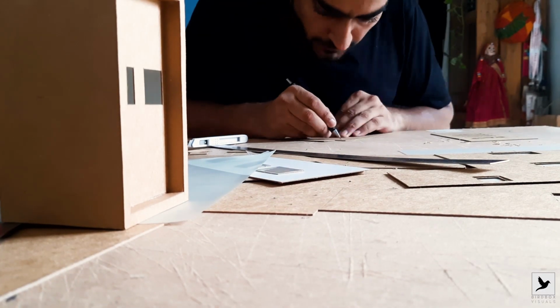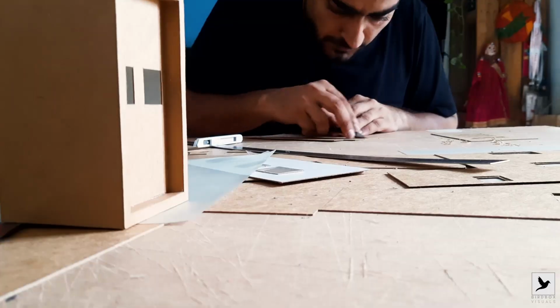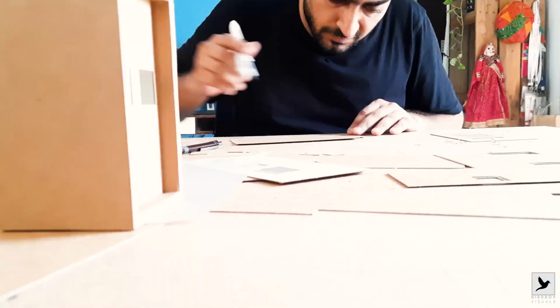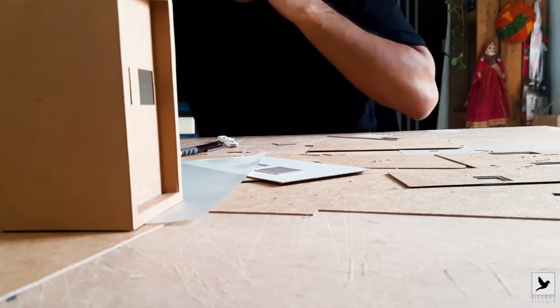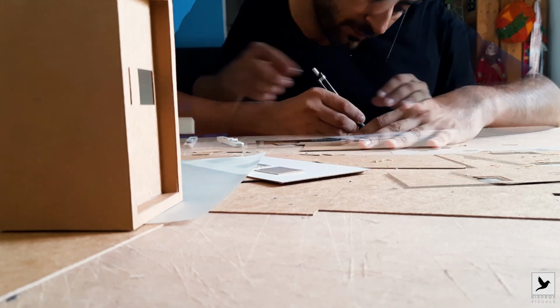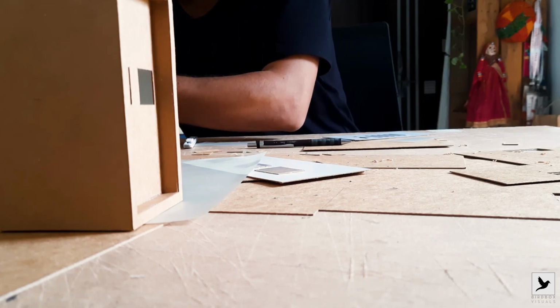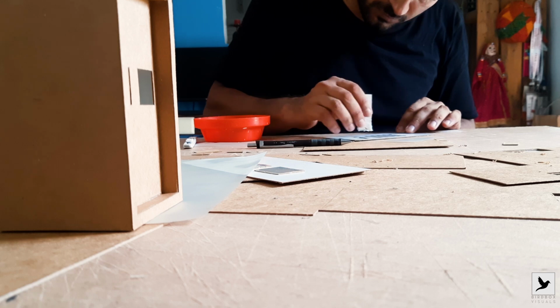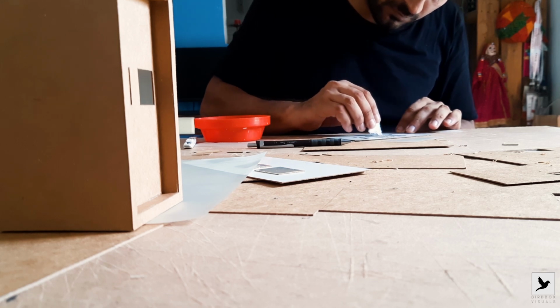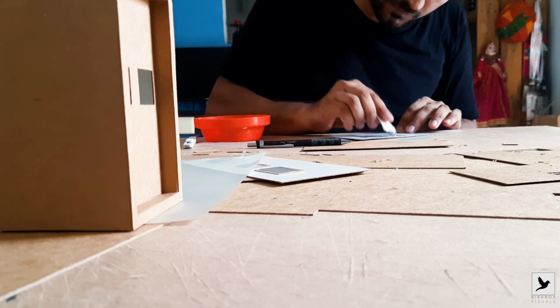Now in this portion we are just finishing off the small rough edges that we have in small windows and doors. We'll cut them and make them ready, and then we'll apply this glue and paste PVC sheets and glass doors and windows on the back side of the walls.